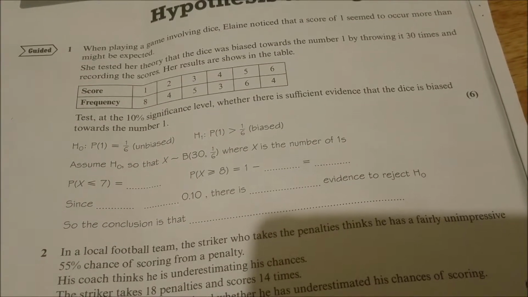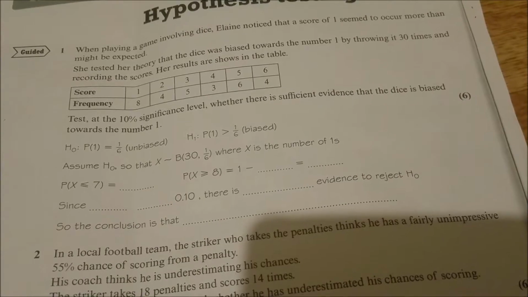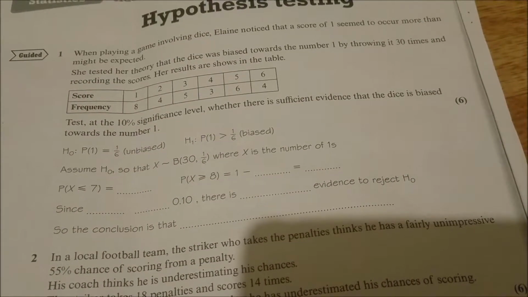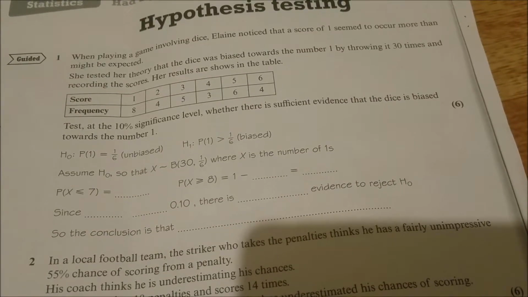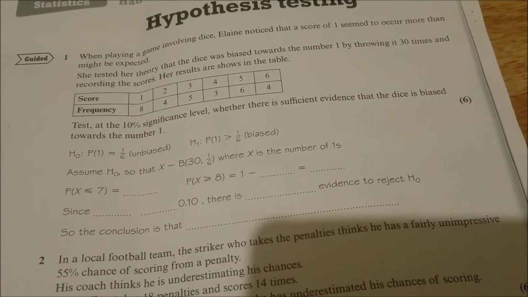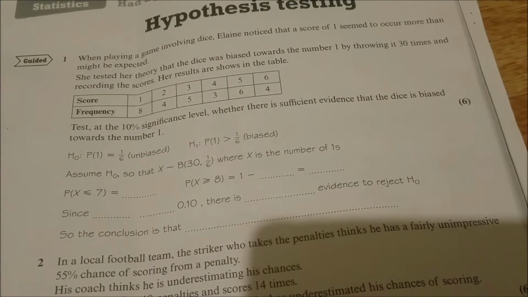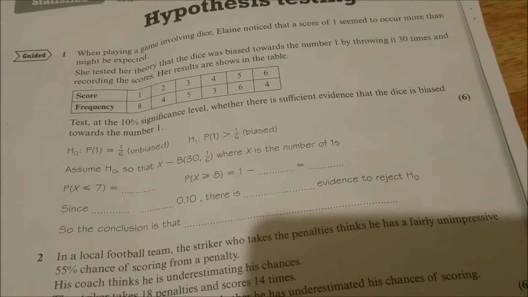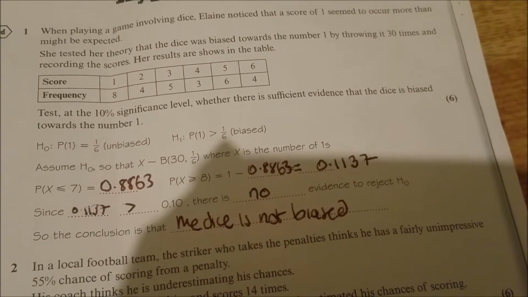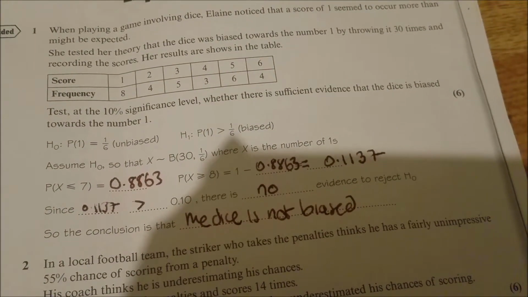Now what I'm going to do is fill in the gaps here and then talk to you about how and why I filled them in the way that I have. But hopefully that's made sense so far. We've set up our hypotheses, we're testing them at 10%, and now we're going to have a look at the probabilities. Okay? So I'll be back in just a moment with it all filled in. Okie dokies, here we are.